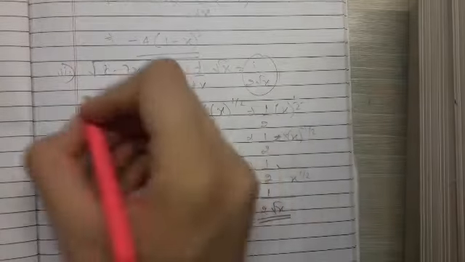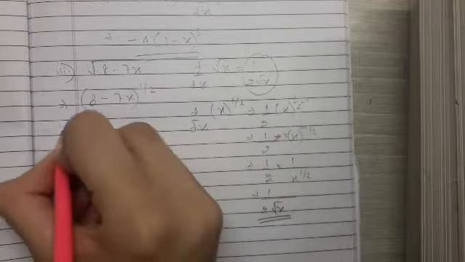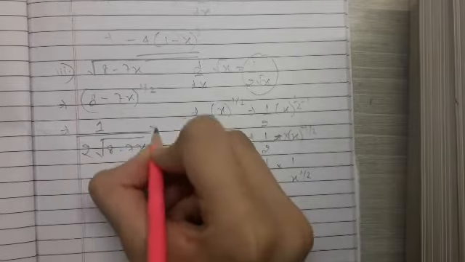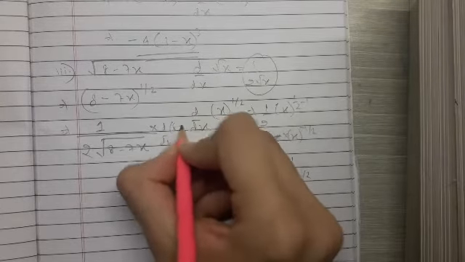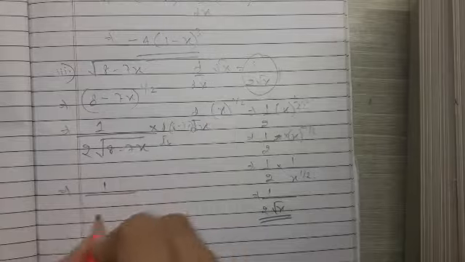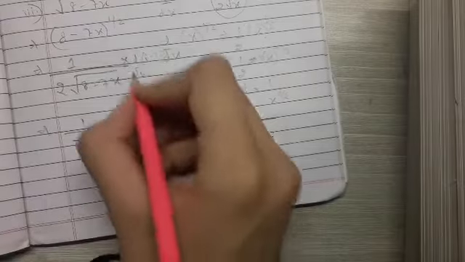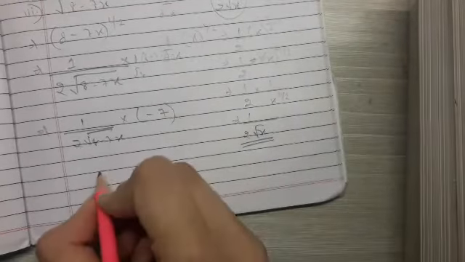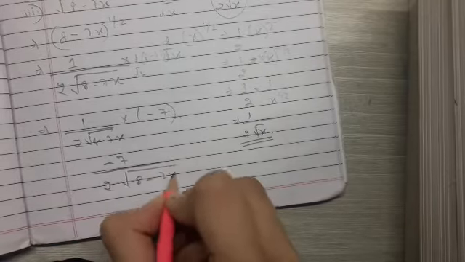So let's apply this here. So (8 - 7x)^(1/2) becomes 1 by 2 root of (8 - 7x) into the differentiation of 8 - 7x. So this is 1 upon 2 root (8 - 7x) into, 8 becomes 0 and x becomes 1, so this becomes minus 7 because it's minus 7 into 1. So ultimately the answer is -7 upon 2 root of (8 - 7x).